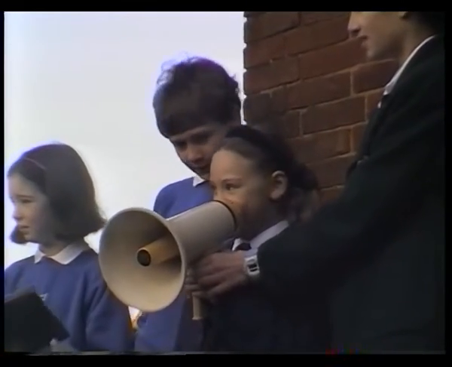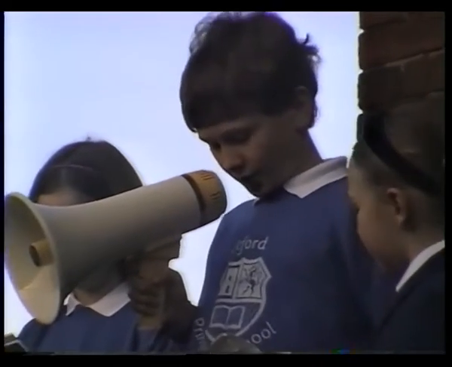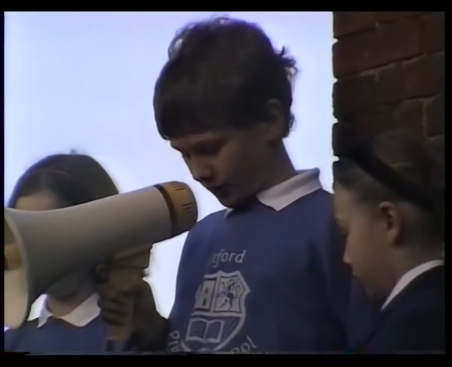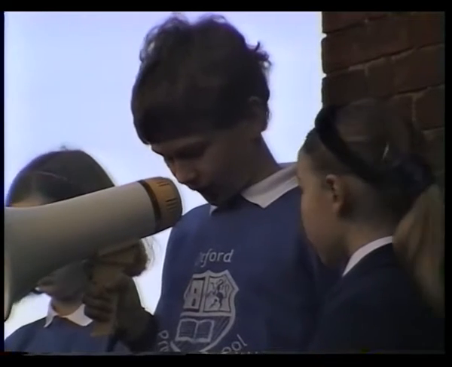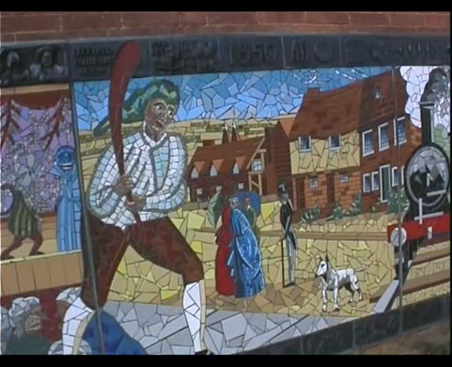I like it. I think the mosaic is excellent. It shows the history of Otford really clearly. People passing through Otford will enjoy observing the different sections of it. The mosaic makes Otford more attractive. People who don't know the history of Otford can look at the mosaic and get a picture of what life was like throughout the centuries.